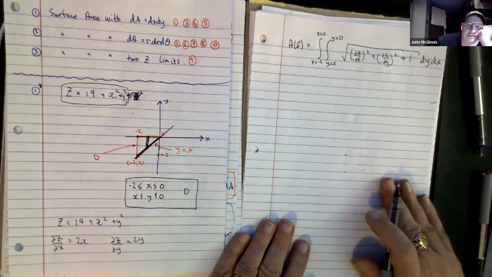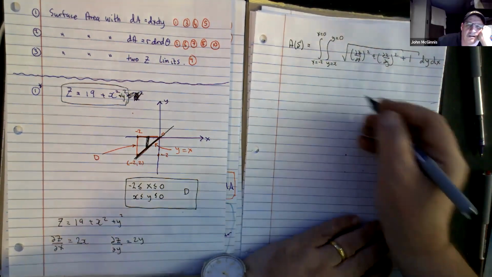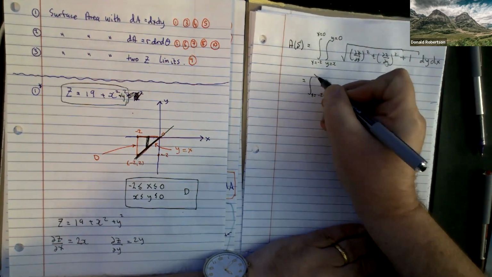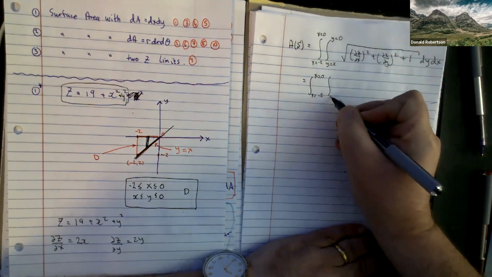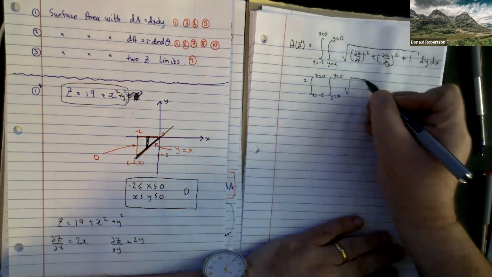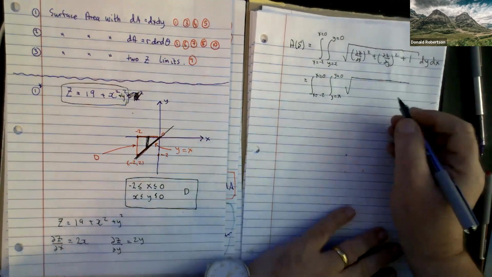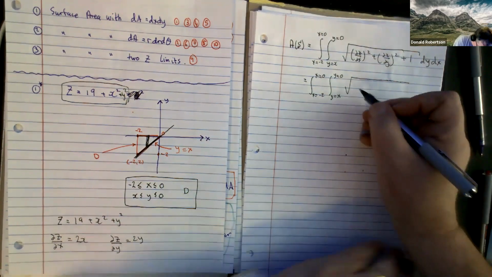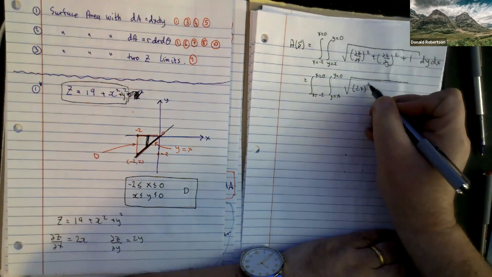Okay, we good? That makes sense. Now, adding in a little bit more detail, we've got the limits of integration set up, so I don't need to do anything about them. It's now going to be the square root of, if you plug this guy in, you get 2x and then you square it.